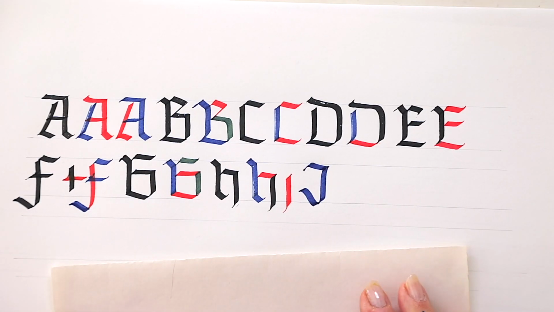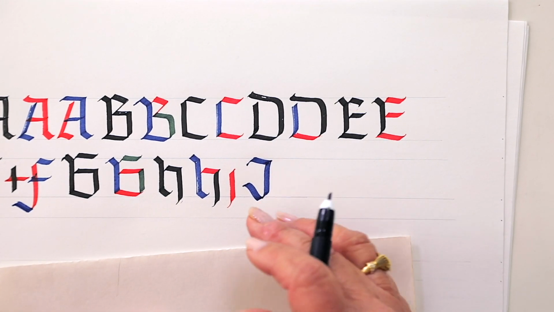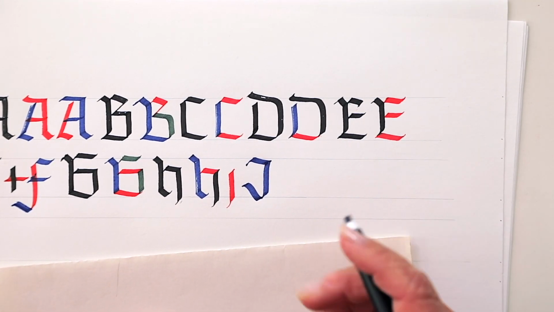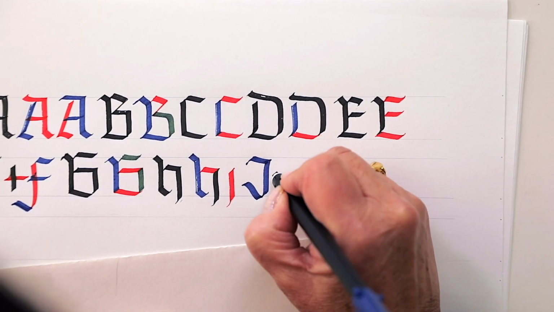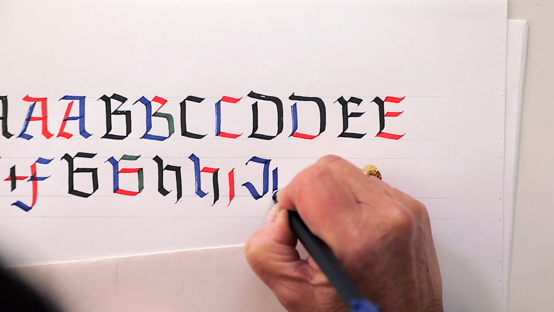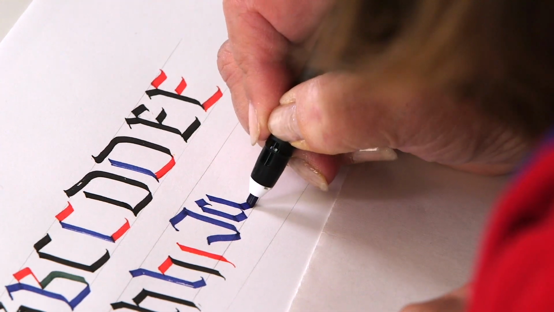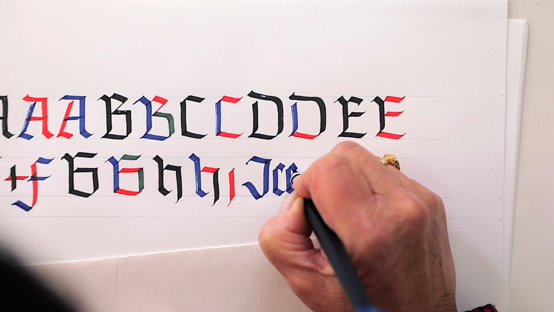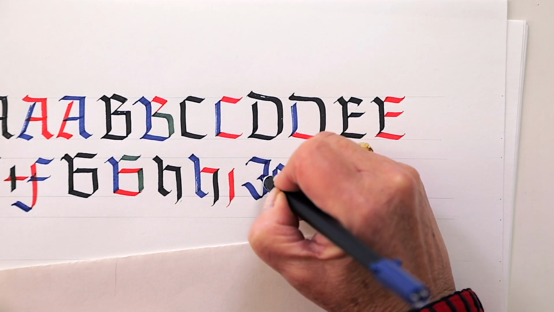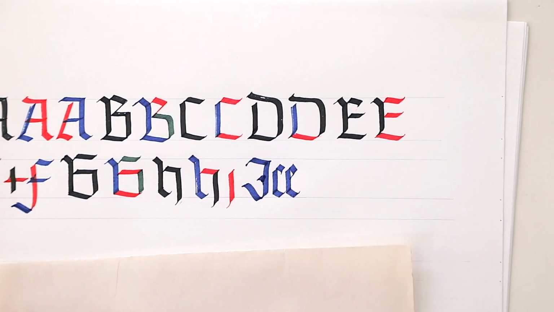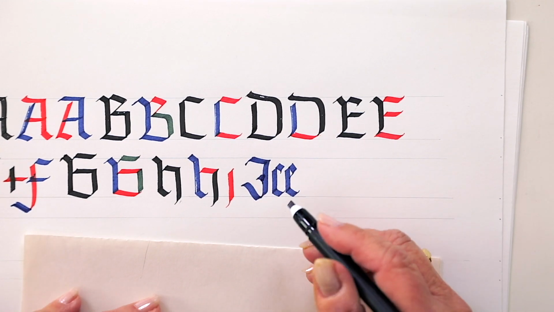Now, you may think that looks like a J. Actually, it does look like a J. But the J looks like that, but it's longer, and I'll do the J right next to it. But when you see it in context with other words, you can see that it's an I. So for example, if I were to write the word ice right next to it, you can see that it's an I. And there's another I that we can do. Well, let me do this one again and explain this better.